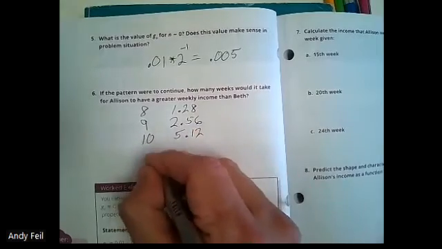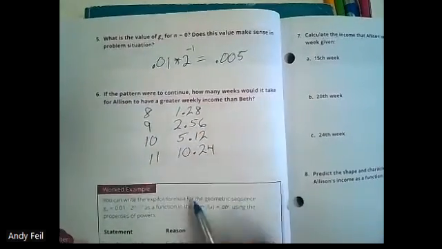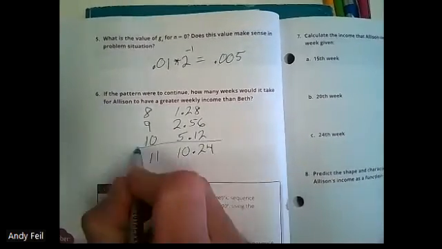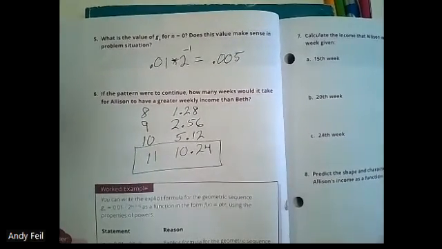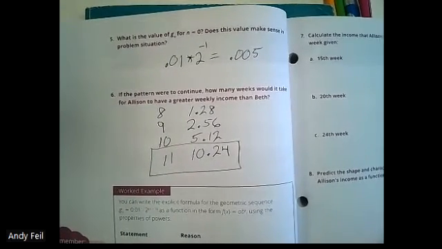5.12. What about week 11? 10.24. Did she finally make more money? She did, because remember, was it Beth? Beth was making $10 a week. It took Allison 11 weeks of work before she finally made the same amount of money as Beth.